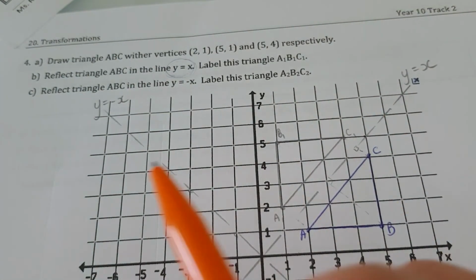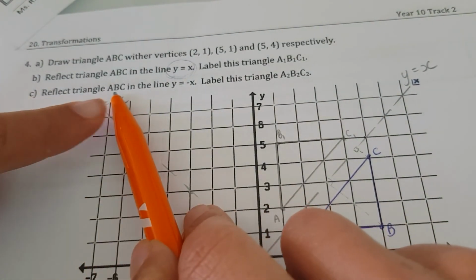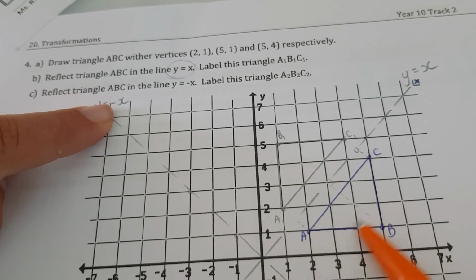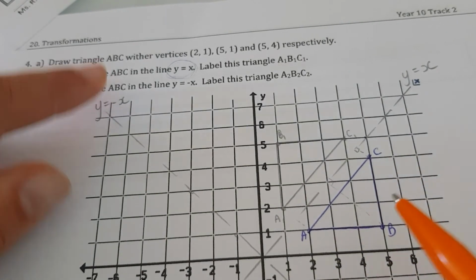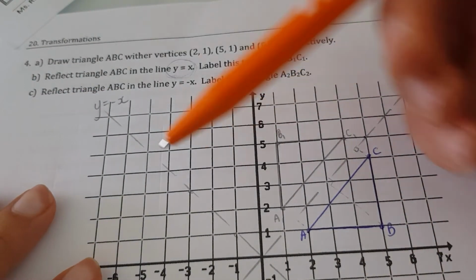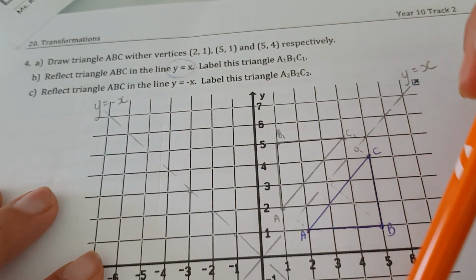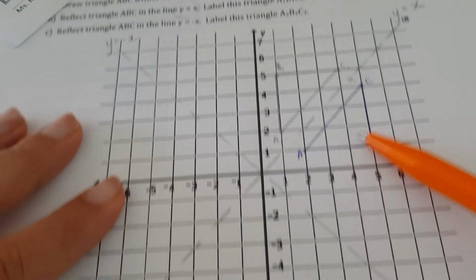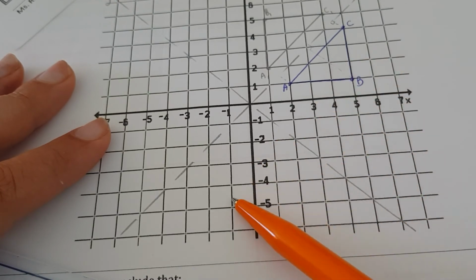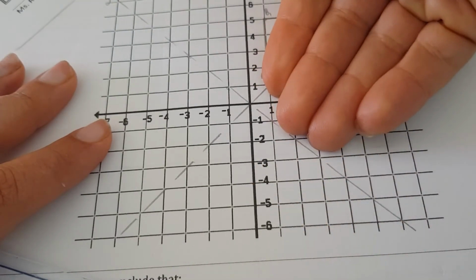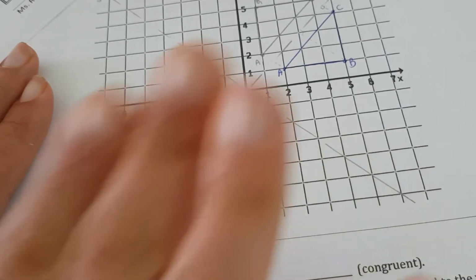Okay, now next one. Reflect triangle ABC. So not this one, this is ABC. Okay, that's why it's important to label them. In the line y equals minus x, the line y equals minus x is this one. So I need to reflect this one from here to here now. It is going to be flipped on the mirror line. So it comes over here.